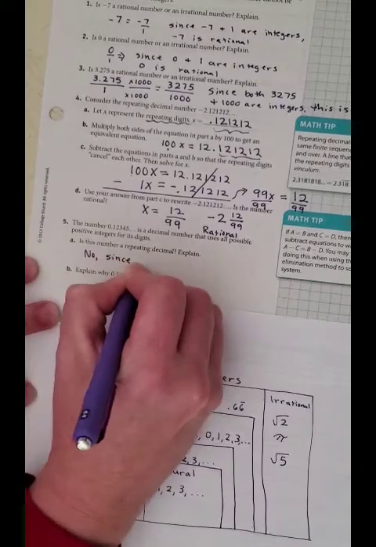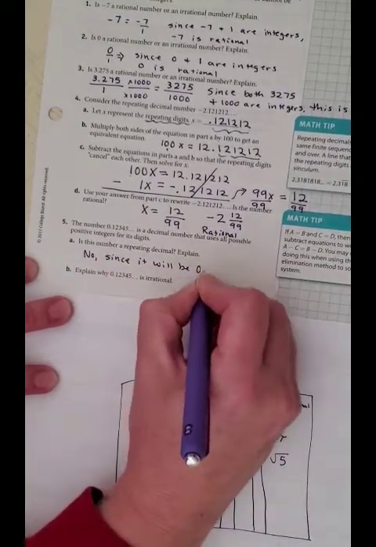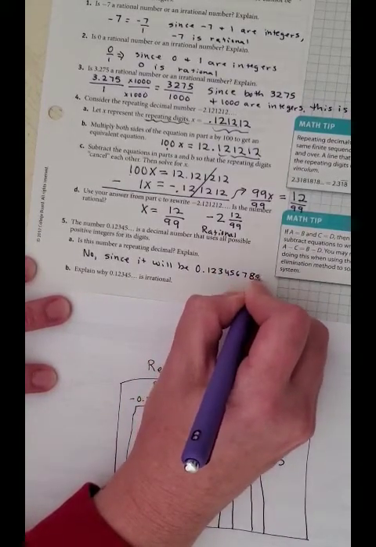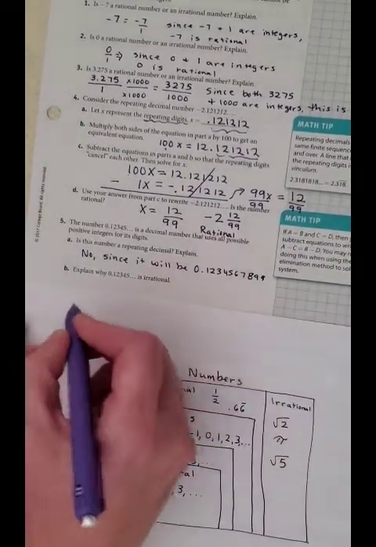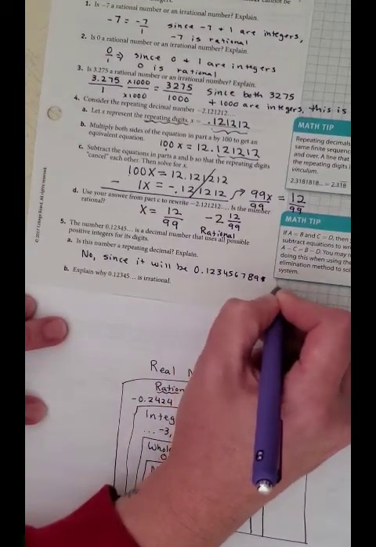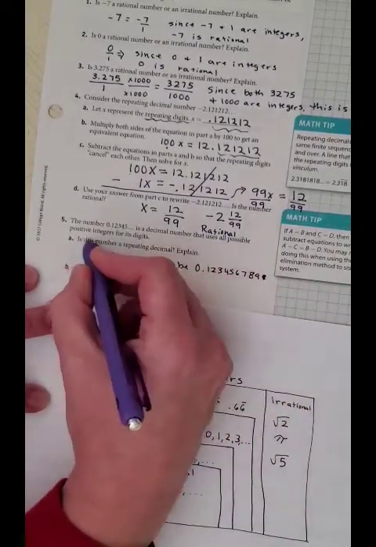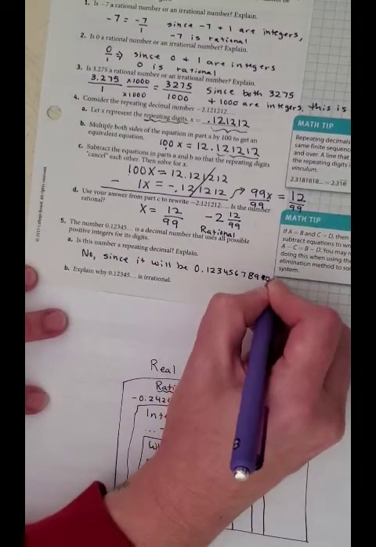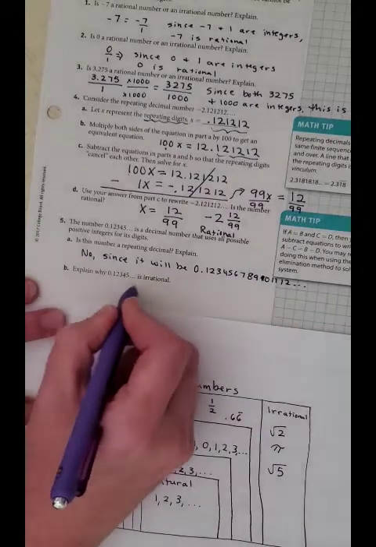since it will be 0.123456789 and so on. This is an irrational number since it will go on forever. And it uses all possible positive integers for its digits. So for example, the next one would be 10, 11, 12. So explain why it's irrational.